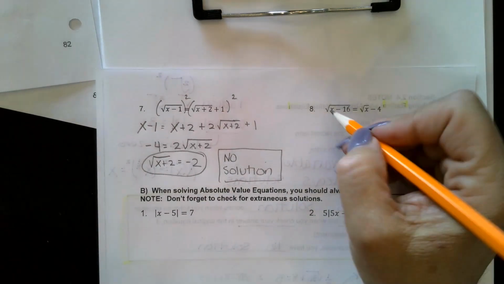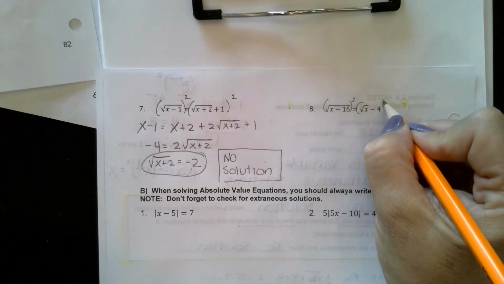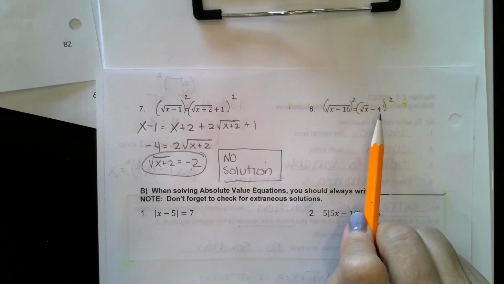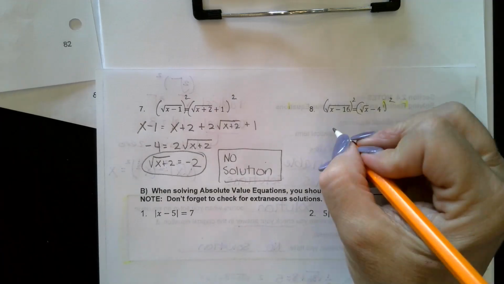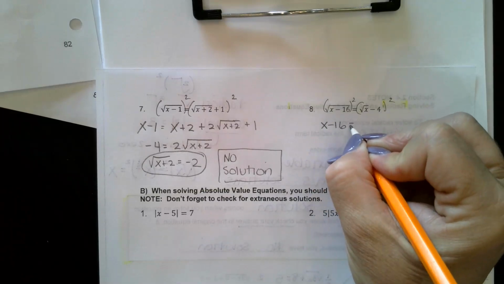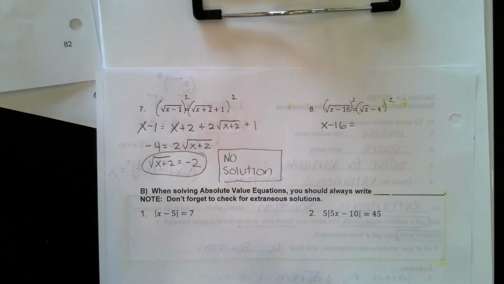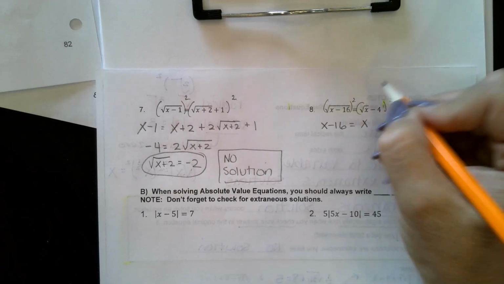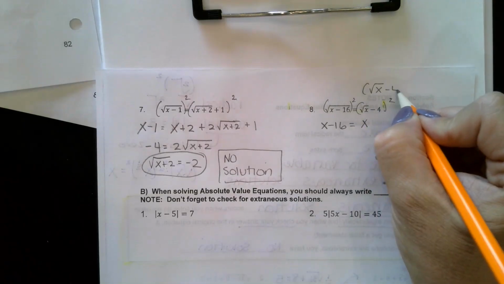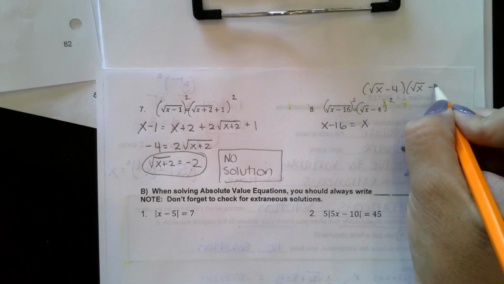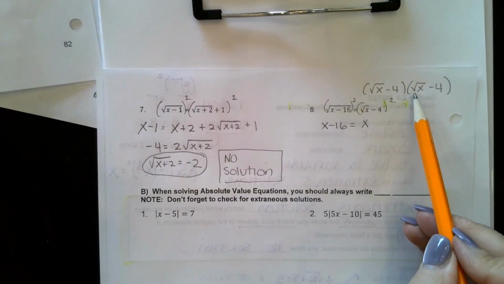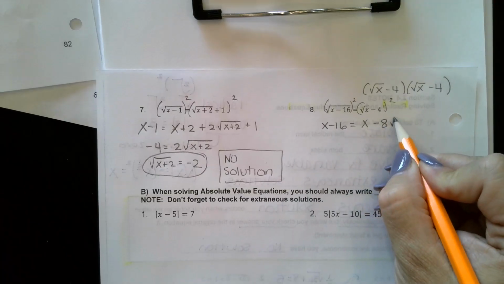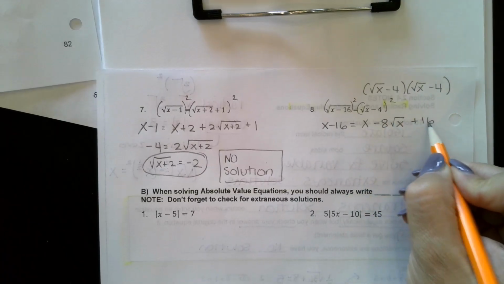Okay, last one. So I square this side, I square this side. Hopefully you see that this minus 4 is outside the radical, so I'm going to FOIL again. So x minus 16 on the left. And then this is an easy one to FOIL. So if I rewrite this, because there's no coefficients here, this goes away. So it's x minus 8 square root of x plus 16.